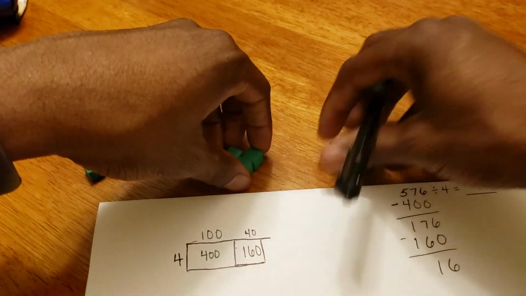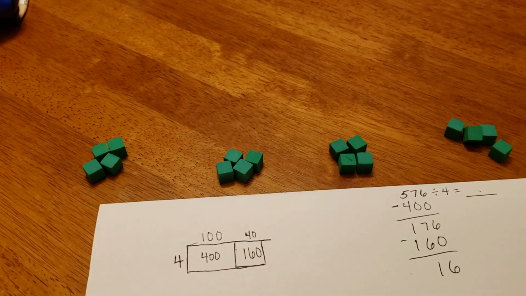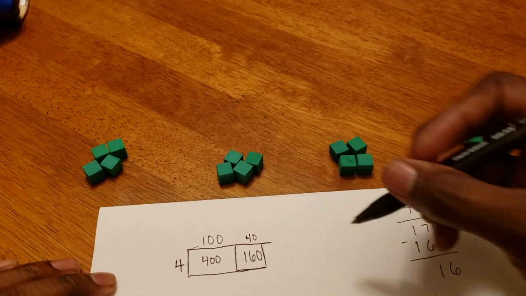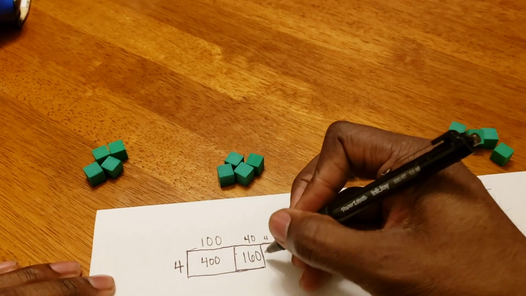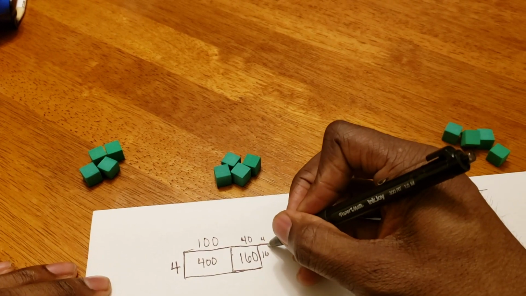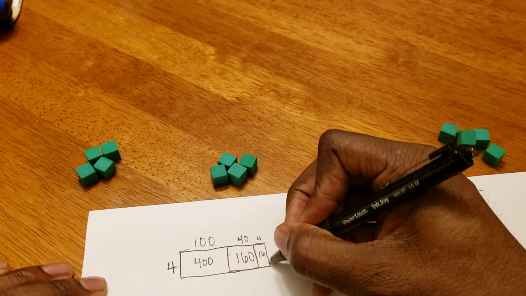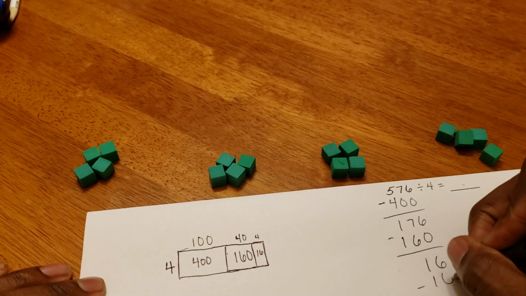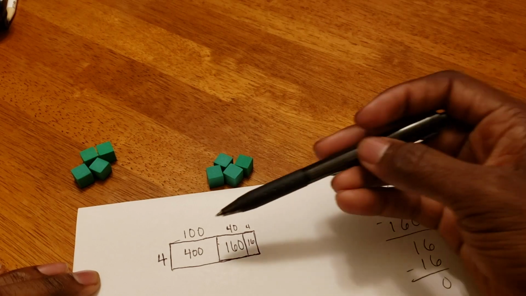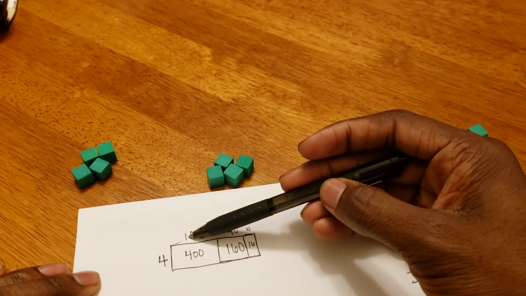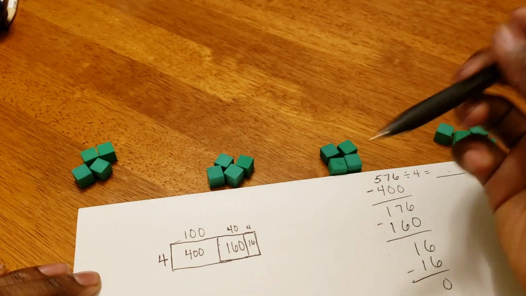Perfect. So 4 groups of 4 equals 16. So if I multiply 4 times 4, that'll give me 16 for this area right here. And we used up the last little bit. There's nothing left, which means we multiplied 4 times 100, 4 times 40, and 4 times 4.